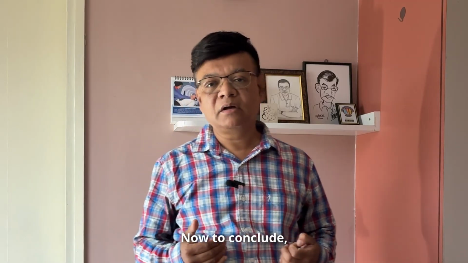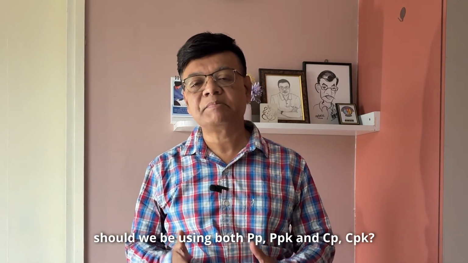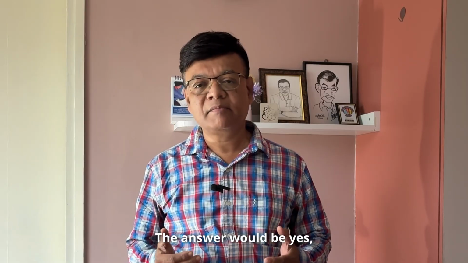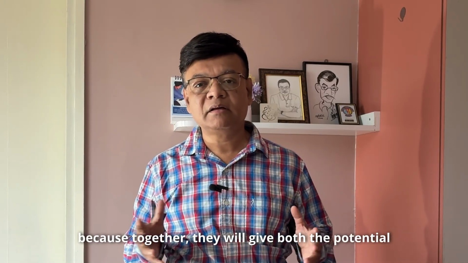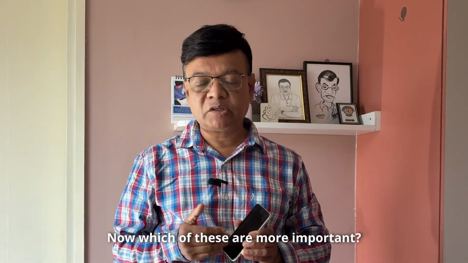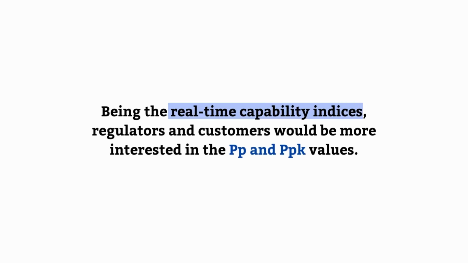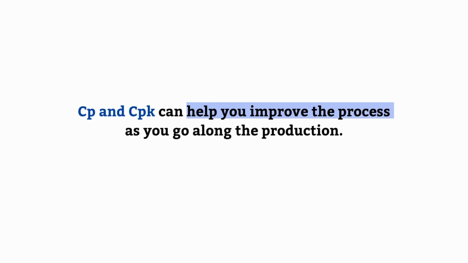Now to conclude, let's ask the questions. Should we be using both PP, PPK and CP, CPK? The answer will be yes, because together they will give both the potential as well as real capability of the process. Now which of these are more important? Being the real-time capability indices, regulators and customers would be more interested in the PP and PPK values, while CP and CPK would help you to improve the process as we go along the production.